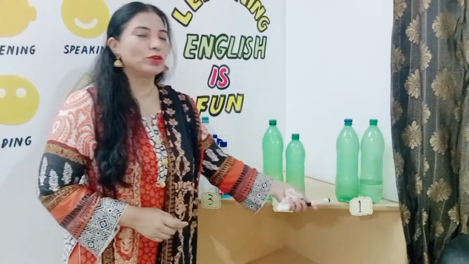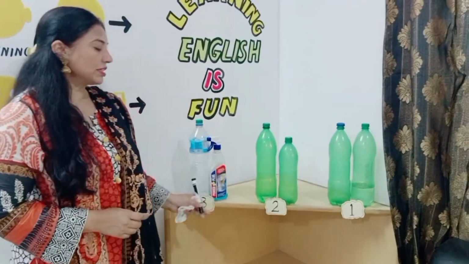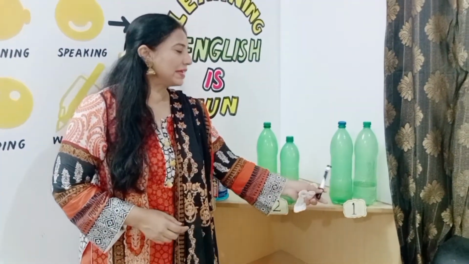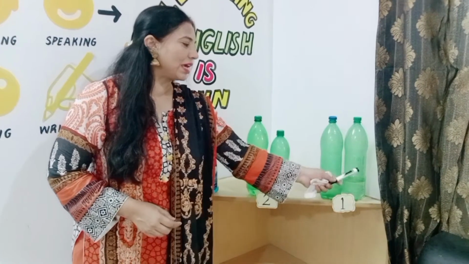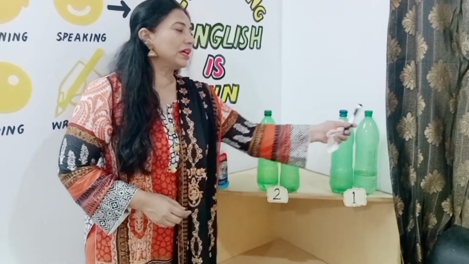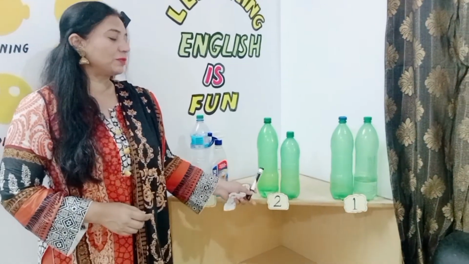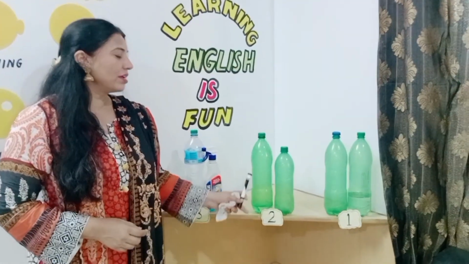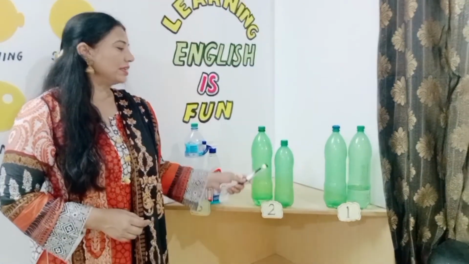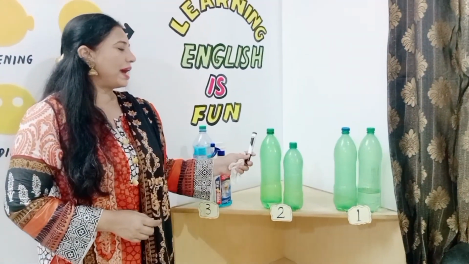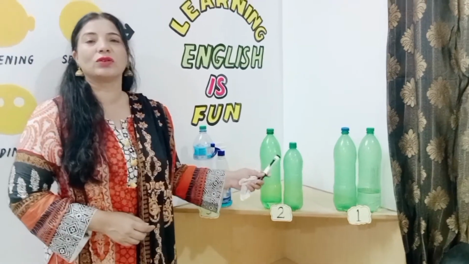See, I have put the pairs of bottles in three groups here on the desk. If you look at number 1, you can see these two bottles have the same shape, the same color, but their lids are different from each other. In the second group, this pair of bottles is in different sizes, but if you look at them closely, their shape is the same and their color and the lids are also the same.